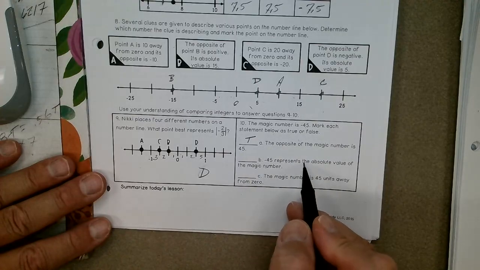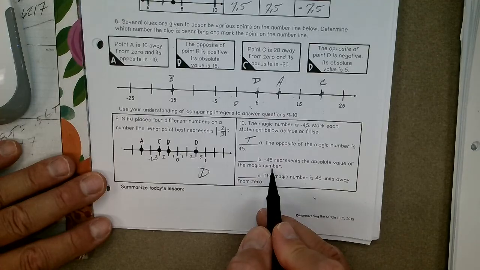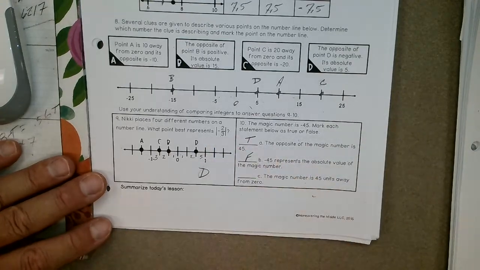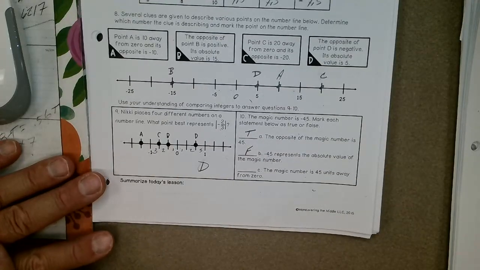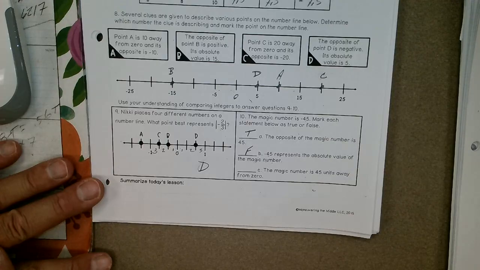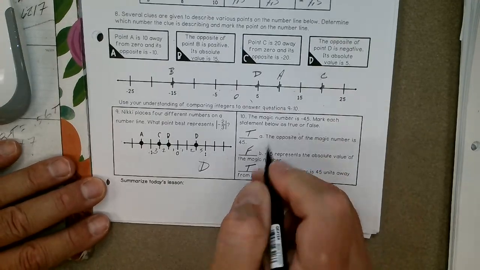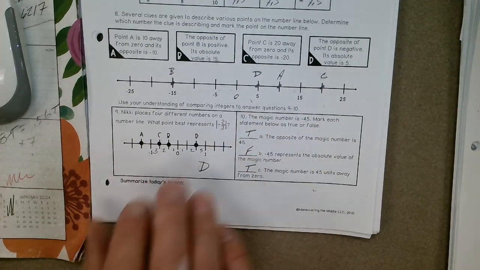Negative 45 represents the absolute value of the magic number. No. The absolute value of the number is 45. False. The magic number is 45 units away from 0. Yes. True. Okay. So the lesson wasn't too bad. Glad I caught a couple of those mistakes I made.